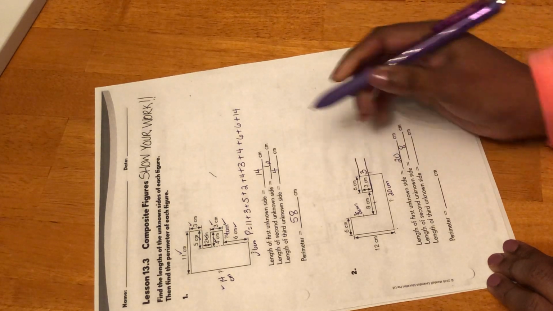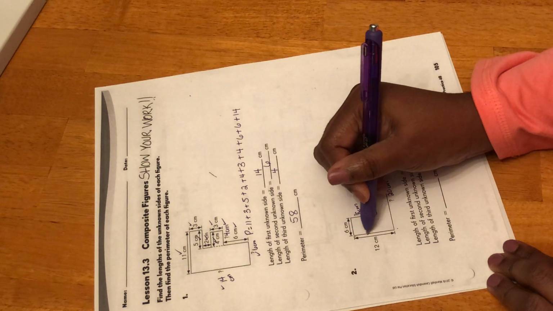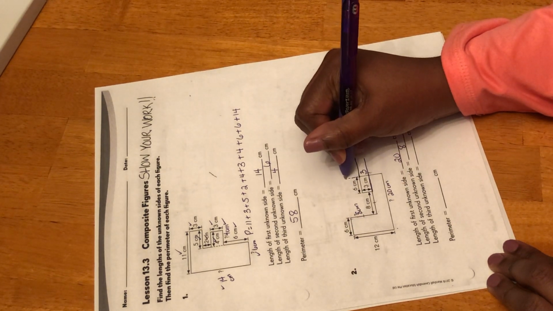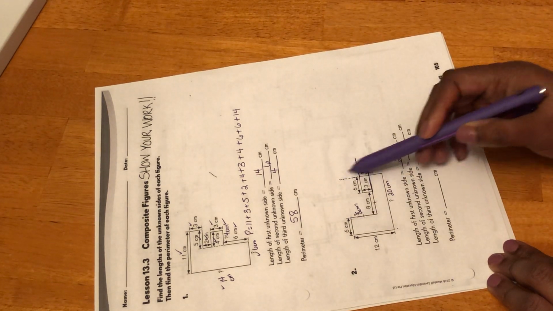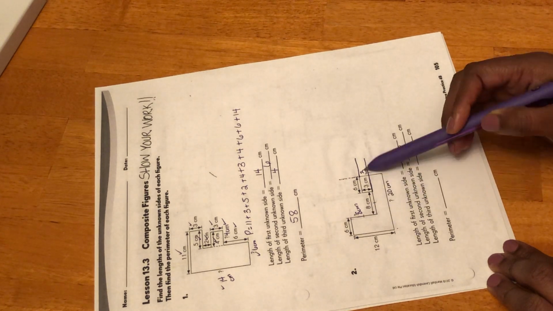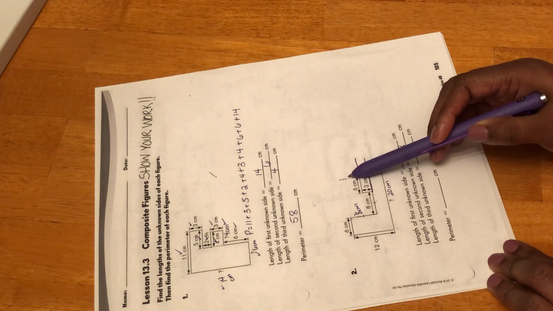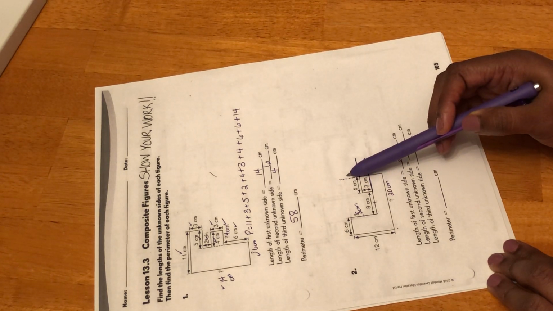We also know that from here to here is 8 centimeters. So if I bring this up, I'm just going to draw it so you can see. This and this make 8. So if part of this piece is 3, what does this piece have to be to make 8? If this part is 3, what do I have to do to make 8?